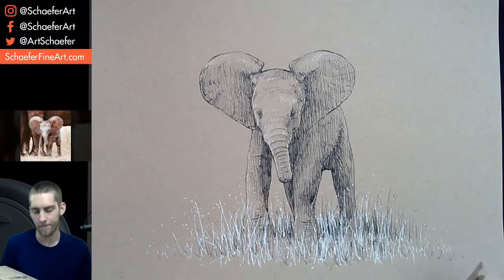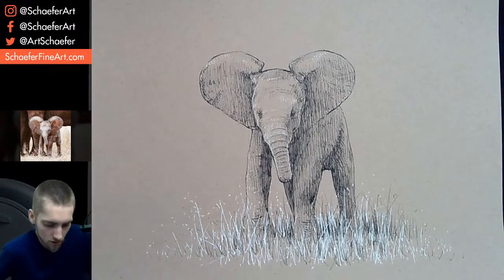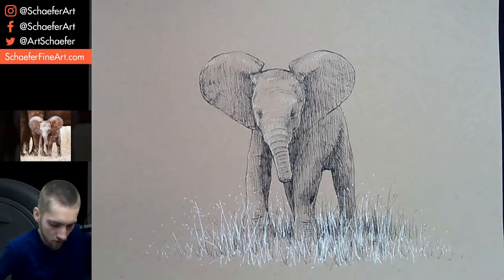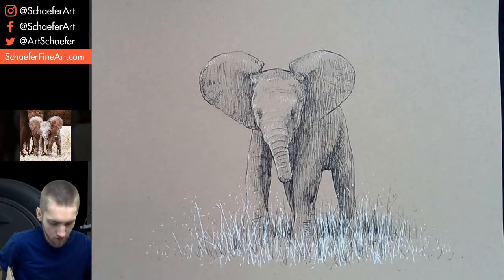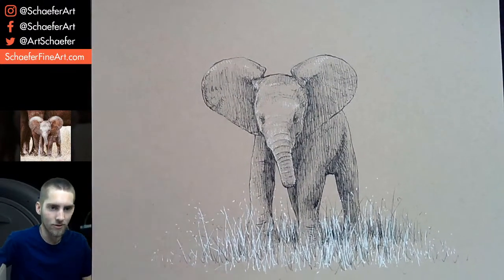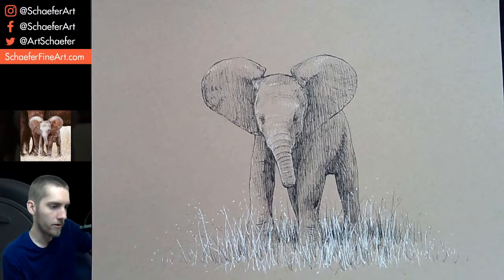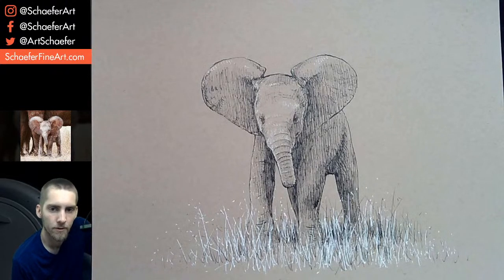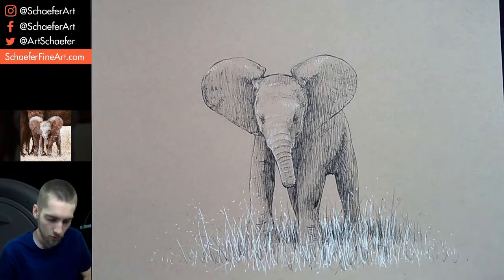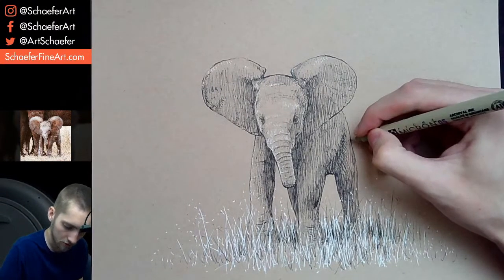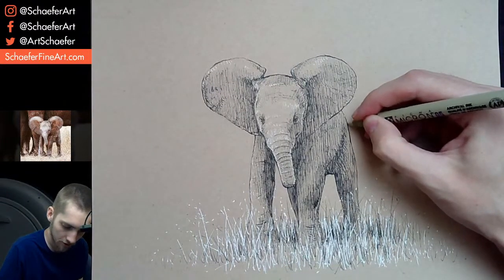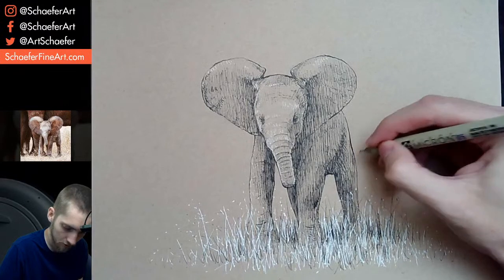Oh well, that's how it goes. Every one of these drawings is always a different experience and a different experiment. Always different things I'm trying. Like, okay, let's make the line thicker back here. What is this going to do?